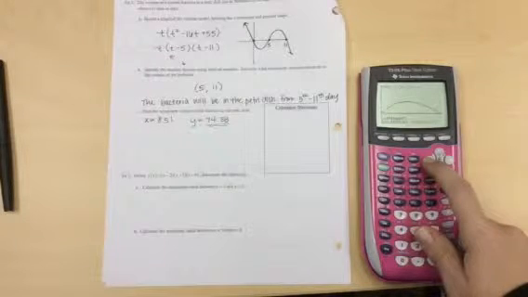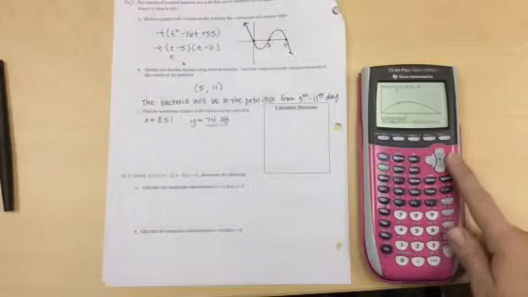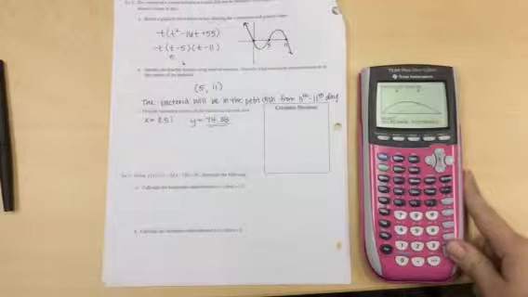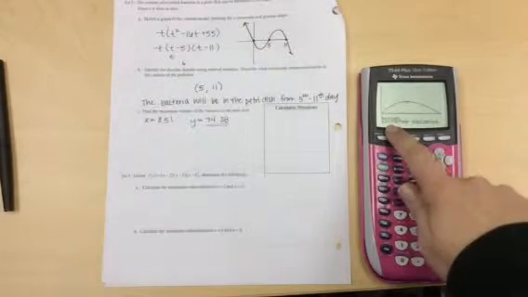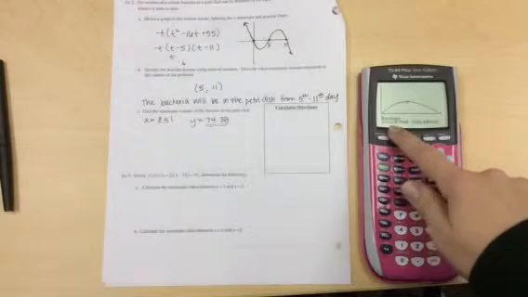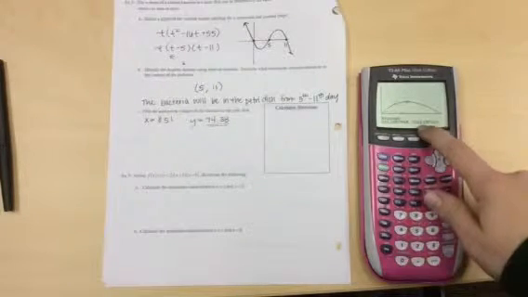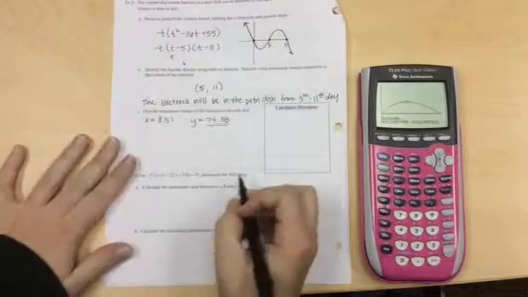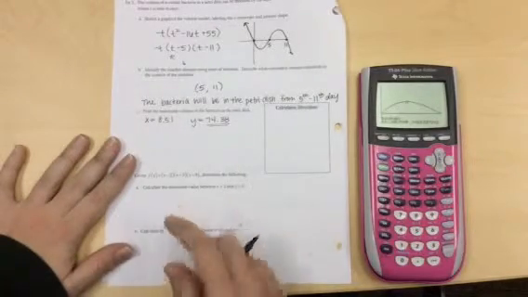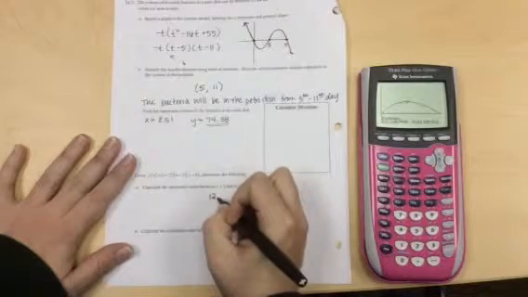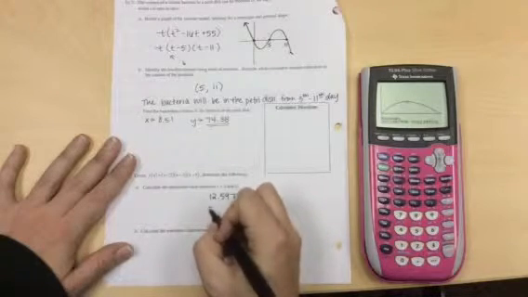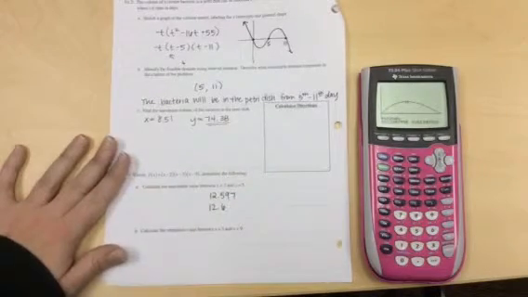Scroll to the left of your maximum value. Scroll to the right of your maximum value, making sure that you pressed enter. Do you want to guess? Yep. So my maximum value was x equals 3.3 and y equals 12.59. So that would be my ordered pair. When we say maximum value, we're asking about your y value. So the maximum value was 12.597. And depending on how you rounded, you could have said 12.6.